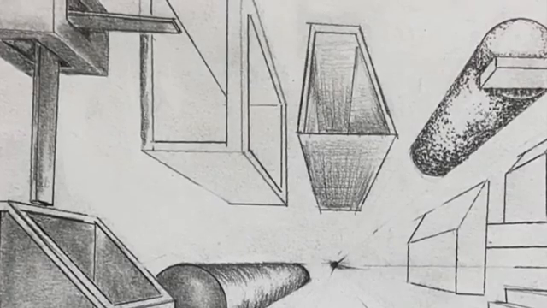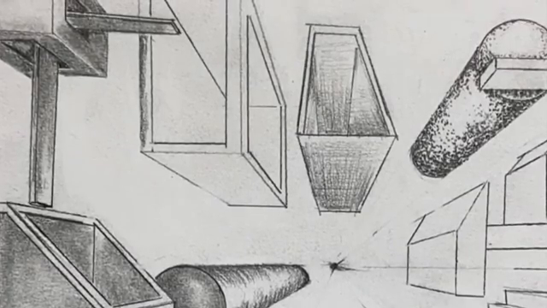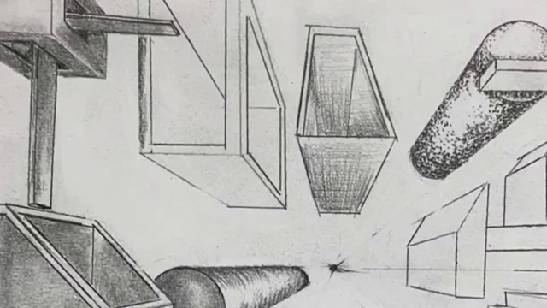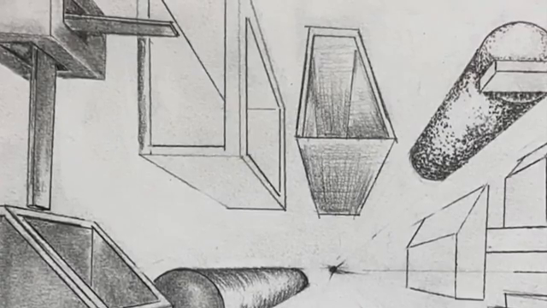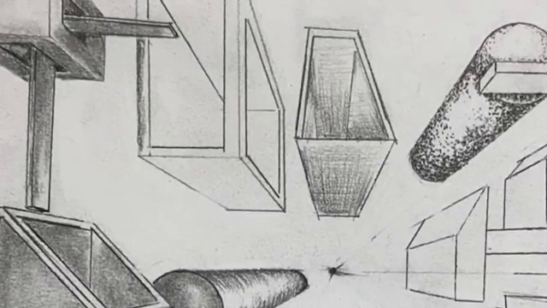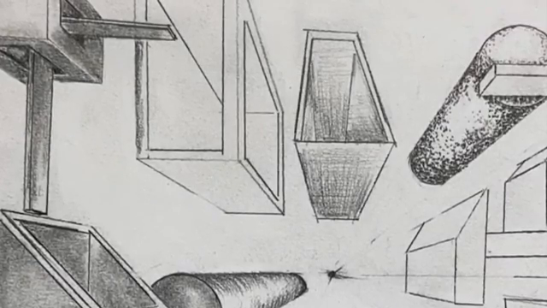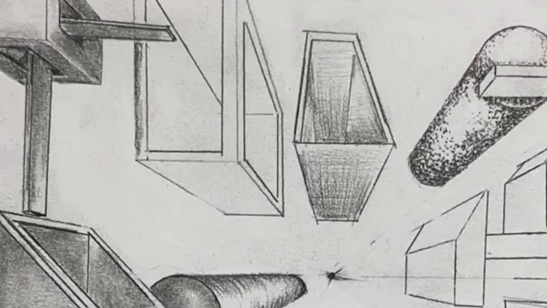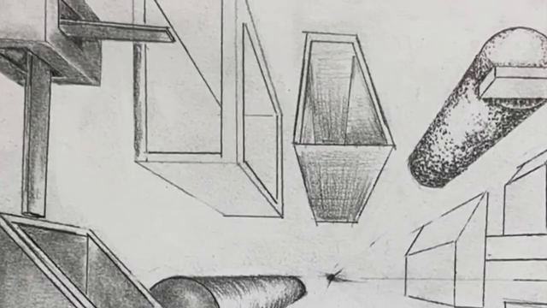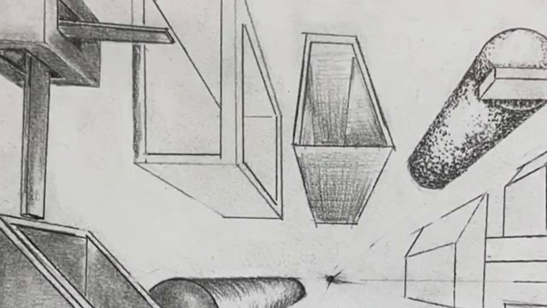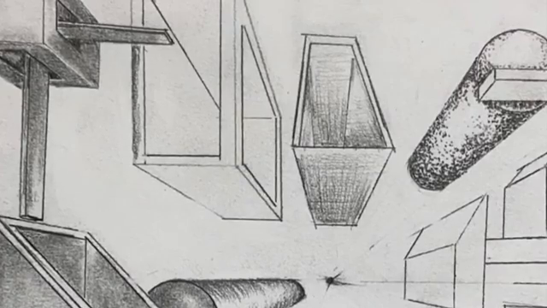Remember, once you are done, you are going to take a picture, upload it, and add it to your one-point visual journal. You can also make sure that you are taking images as you are progressing on your one-point perspective so that I'm able to critique it for you as you're creating it.